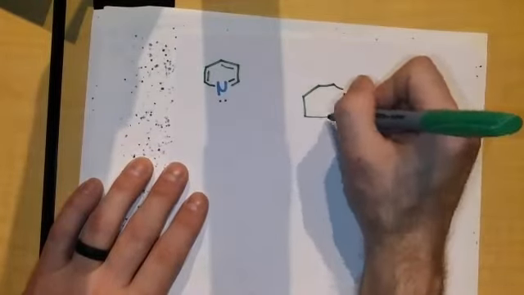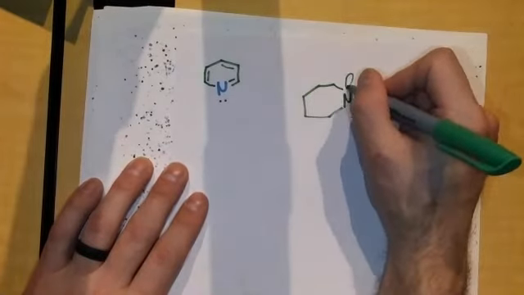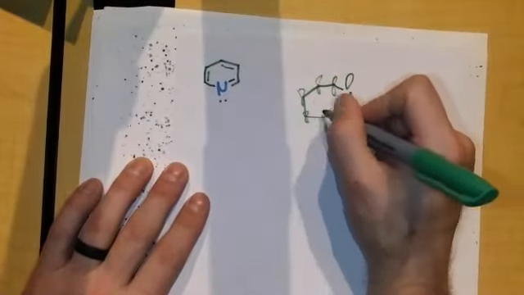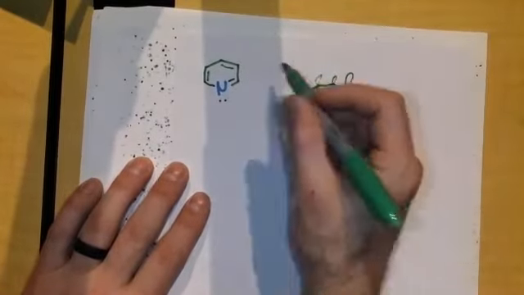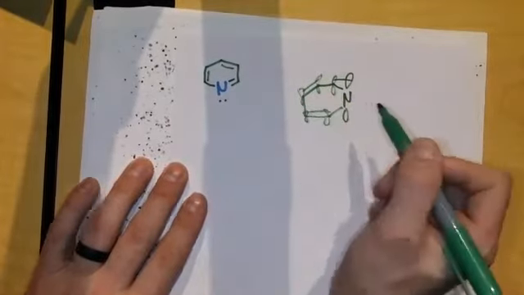1, 2, 3, 4, 5. Okay, so if I draw in some orbitals, this nitrogen has a double bond to it. There's another double bond here, another double bond here.